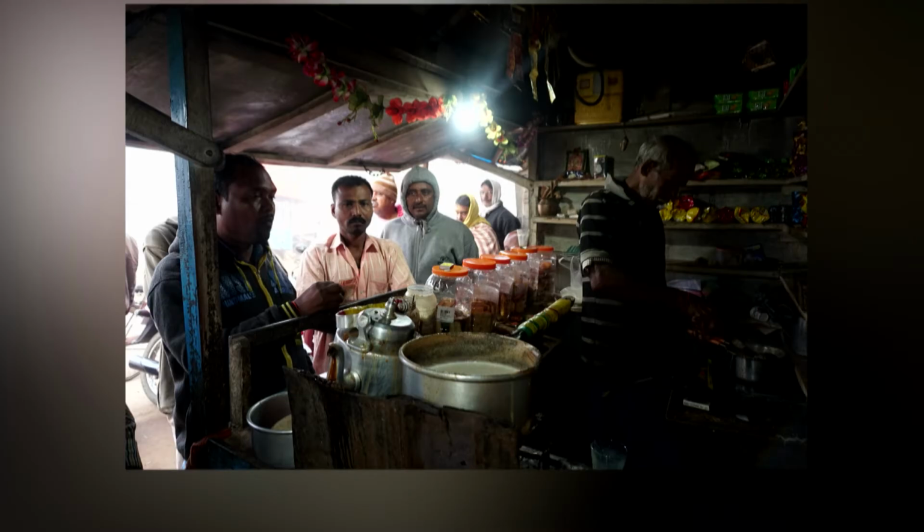This is a tea stall. Anybody in India would recognize it as a tea stall. Where is it? When was it taken? These questions need to be answered. For that, let's have a look at the caption.